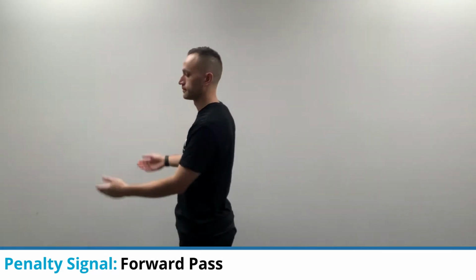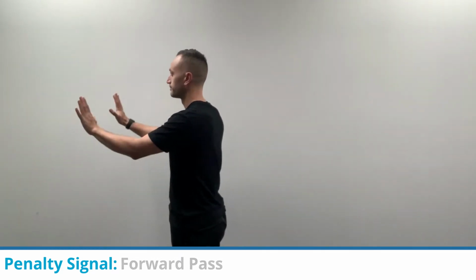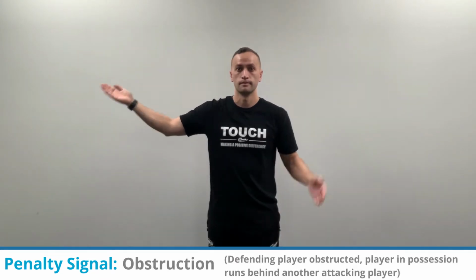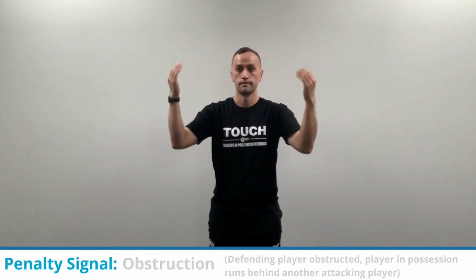Forward pass, similar styles here, this time moving from the penalty arm straight into the passing action. Off the mark, make a hill with your hand. Voluntary roll ball, bend both arms upwards. Cross your arms like this for an attacking obstruction. And for delaying changeover, signal upwards with one arm.